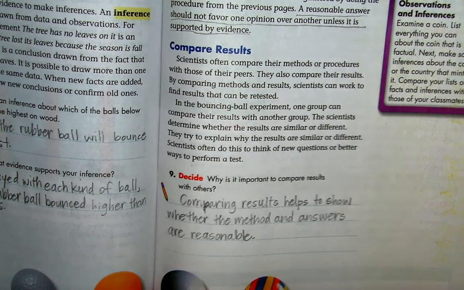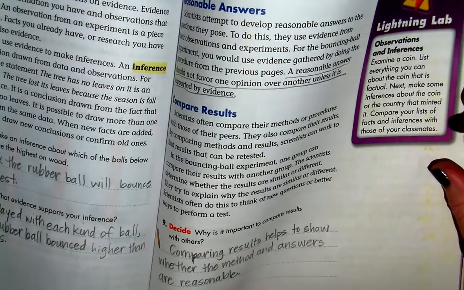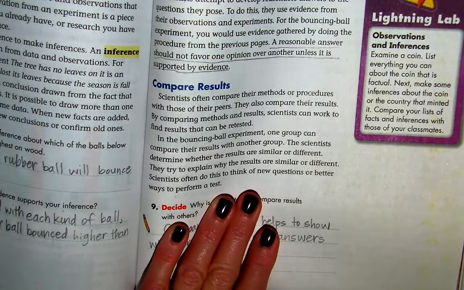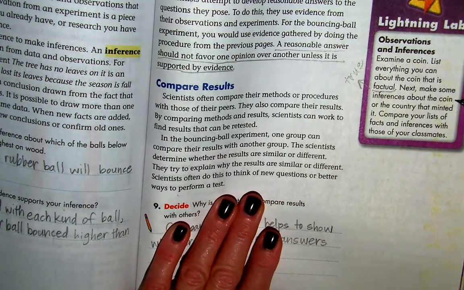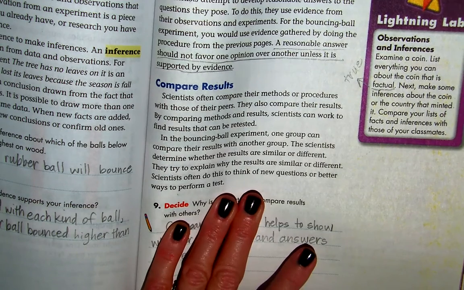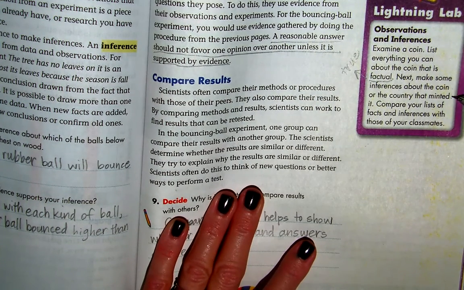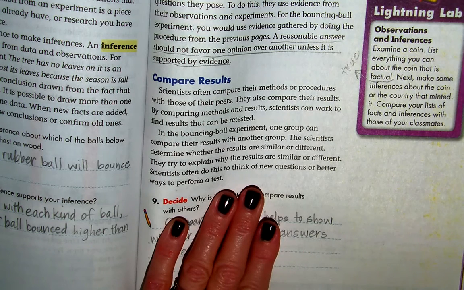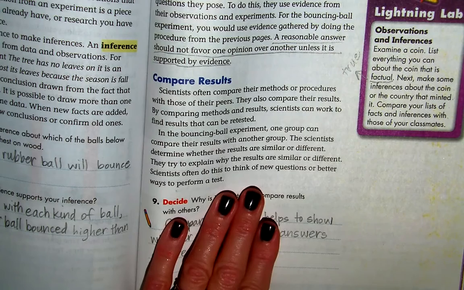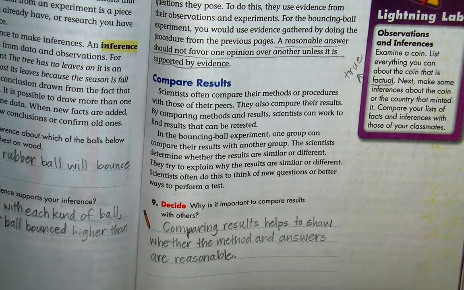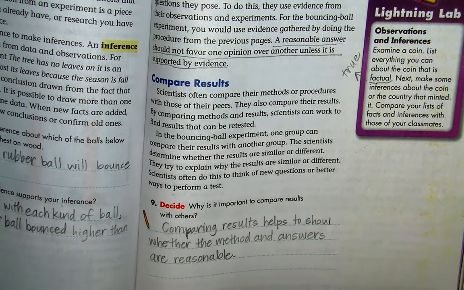There is an optional activity over here for you if you would like to examine a coin and then list everything you can about the coin that is factual, and that means true, okay? Everything that is true. Next, make some inferences about the coin or the country that minted it. When it talks about where a coin is minted, it means where it was made. So if it's a U.S. coin, then on a lot of coins, it will tell you which mint it was made in. Compare your list of facts and inferences with those of your classmates. Obviously right now we can't do that since we're not in our classroom. But you could compare those with your friends through a chat or through texting or a phone call. That would be great. Or in one of our Skype meetings.